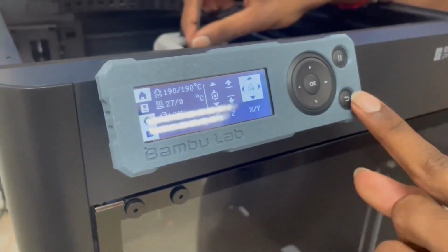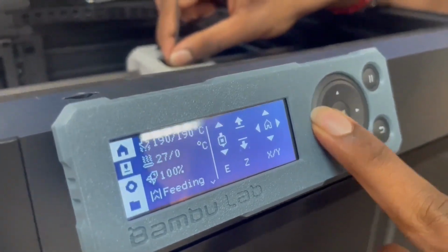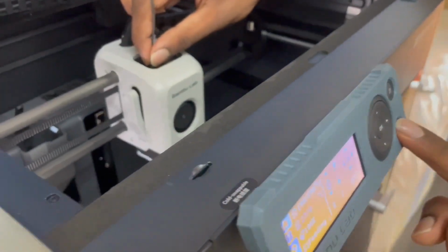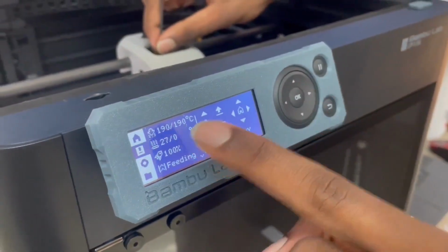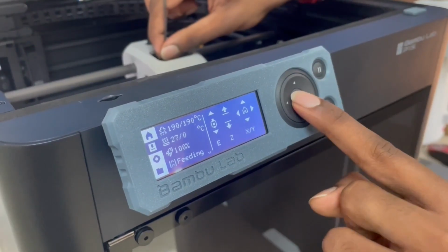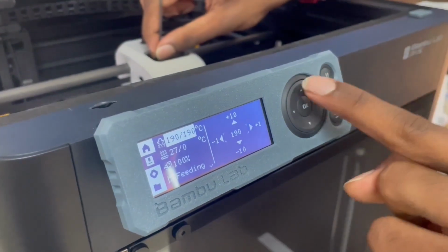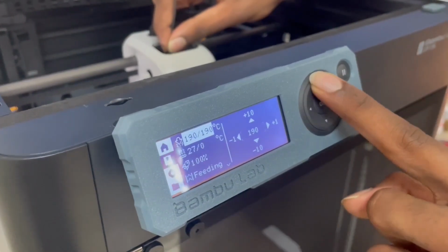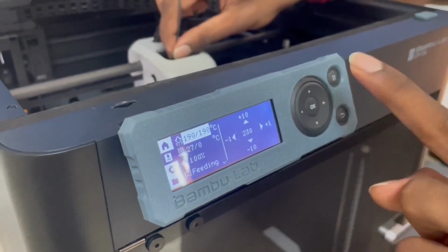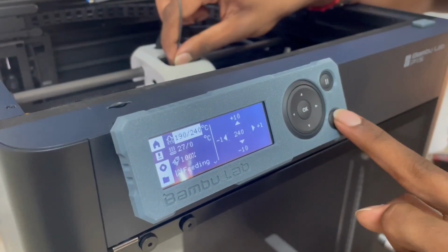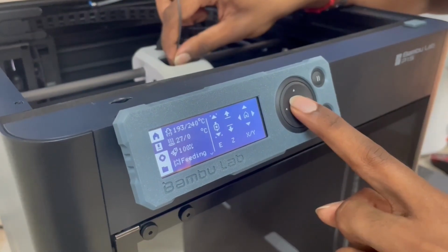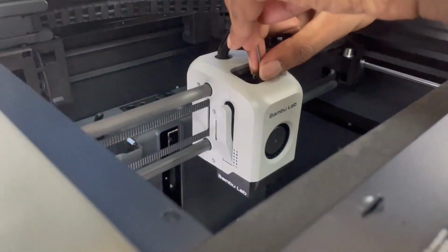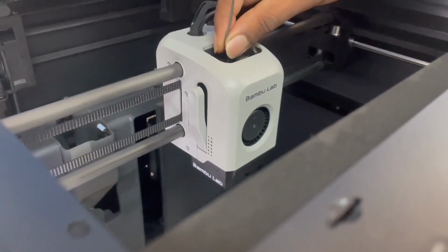One of the ways to manually load is to go here, this temperature, press it, and adjust the temperature. In my case, this filament will melt at 240 degrees. So go to 240 and then press. And at the same time, go to section E and press the down arrow. So wait for the filament to manually extrude, and you can see it coming out.